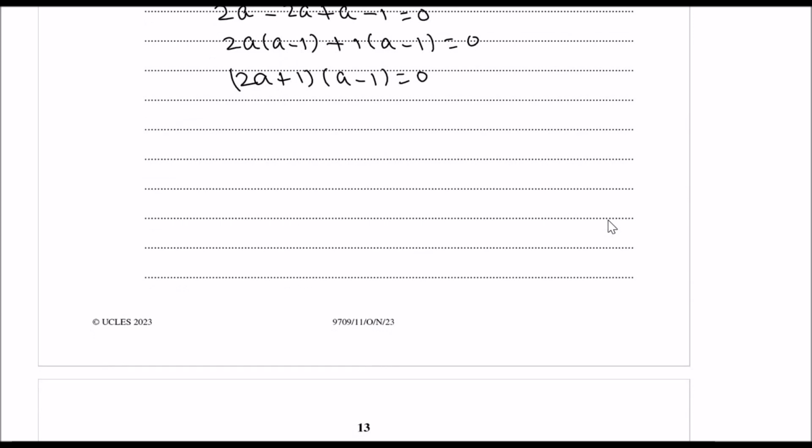So we get a equal to minus 1 by 2 or a equal to 1. Now a is u square, so u square is minus 1 by 2. So this gives us no solution because it is not possible.